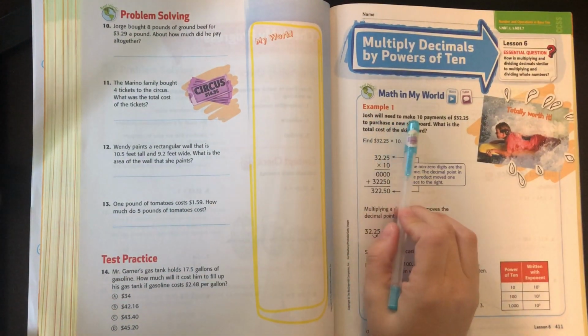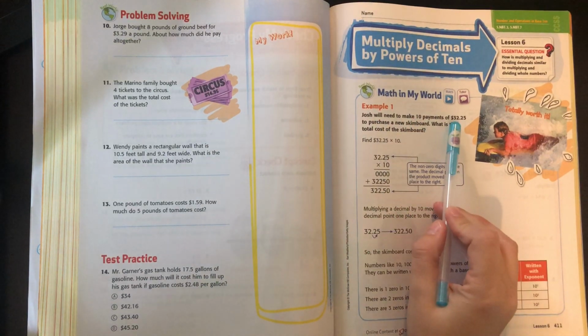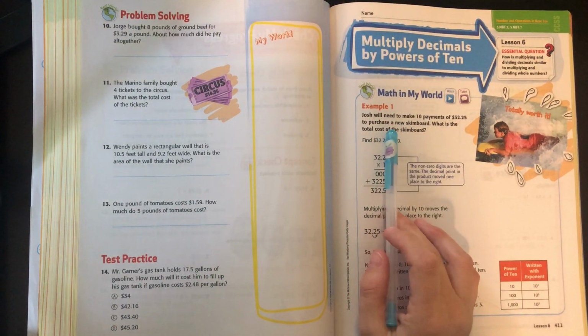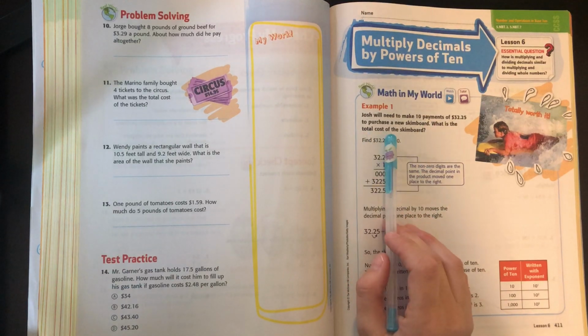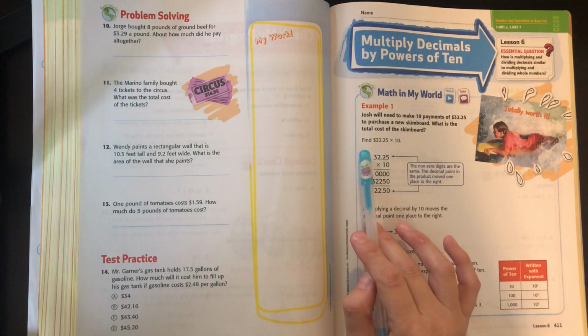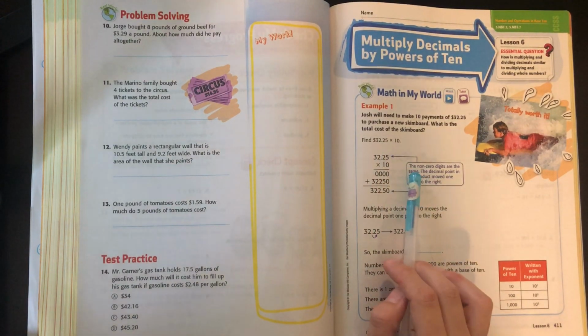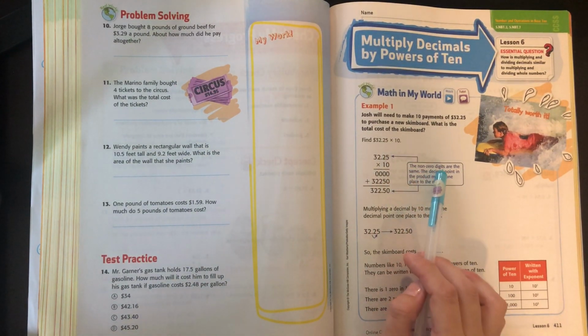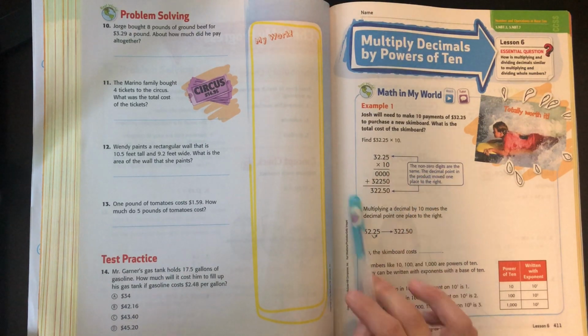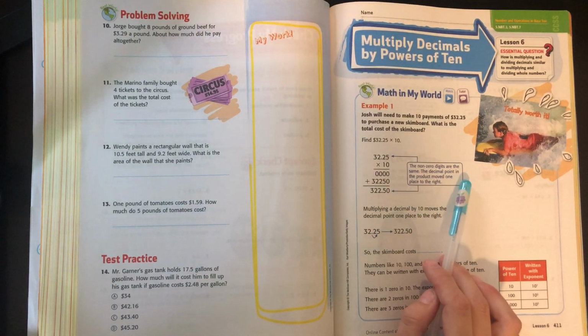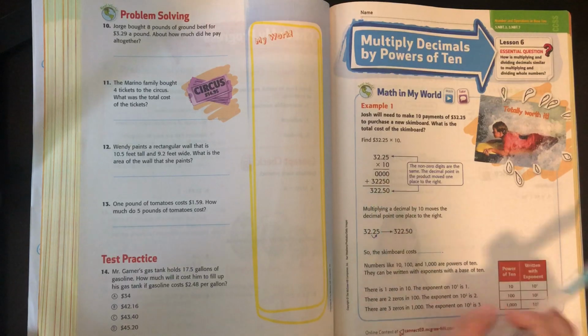It says Josh will need to make 10 payments of $32.25 to purchase a new skimboard. What is the total cost of the skimboard? So we need to find $32.25 times 10. The non-zero digits are the same after we multiply it all out, but the decimal point in the product is moved one place to the right.